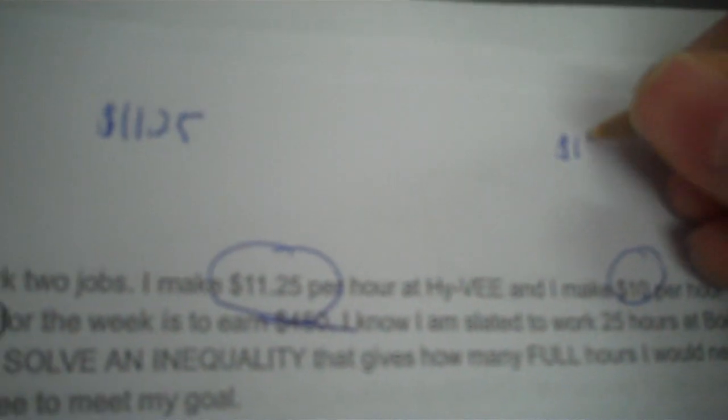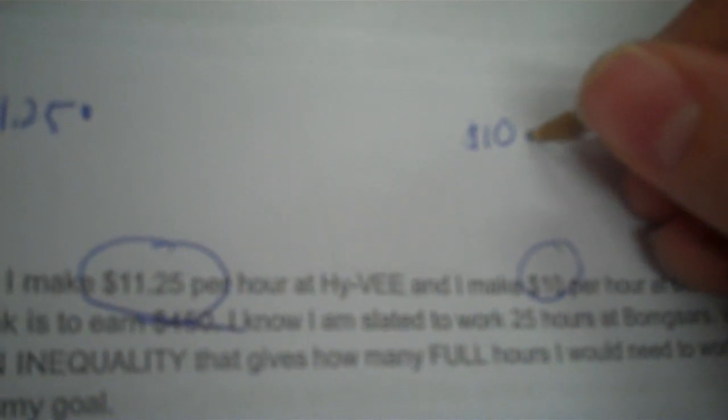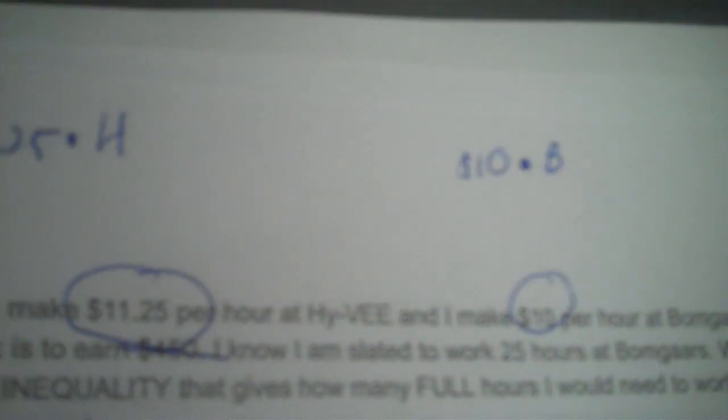The goal is $450. Now, find numbers with that same label that help you meet the goal. 11.25, 10. 25 is not a money amount. So write those two numbers. And you need to ask yourself the question, do they come in multiples? Well, yeah, they do, both of them. That's going to occur more than once, and so is that. But you can't use H and H. You need two different variables. So use capital H for Hy-Vee and capital B for Baumgart's. So you write those out with the plus. 11.25 times H plus 10 times B.